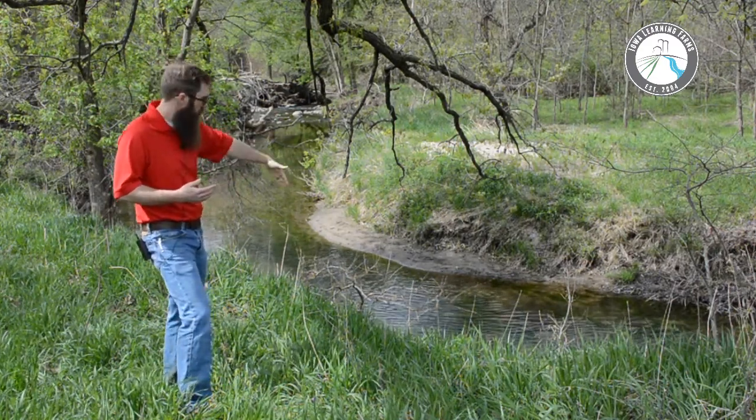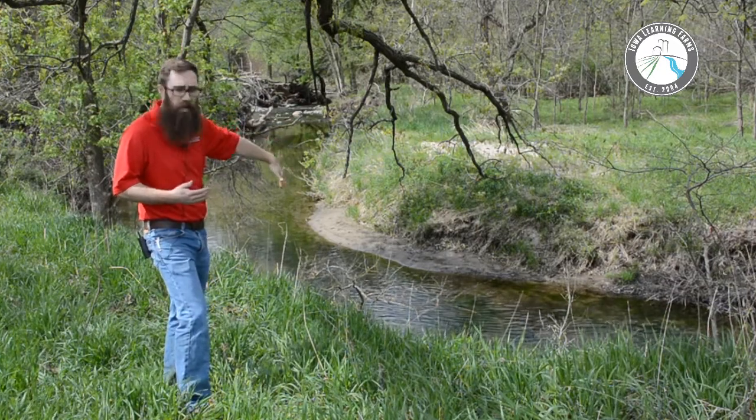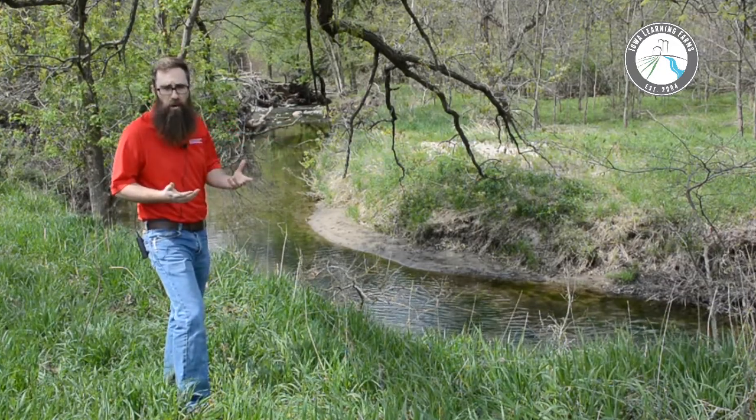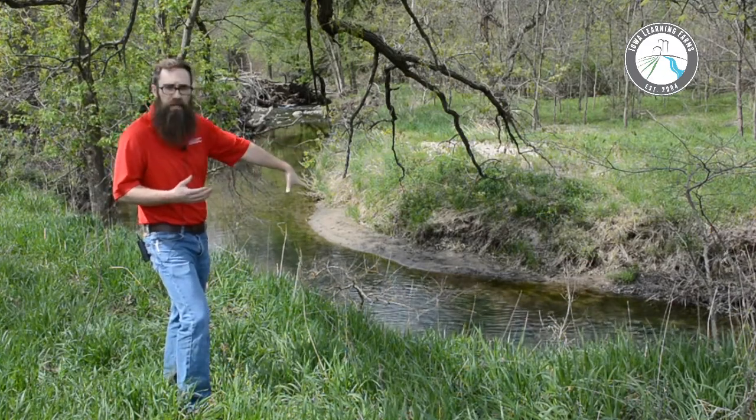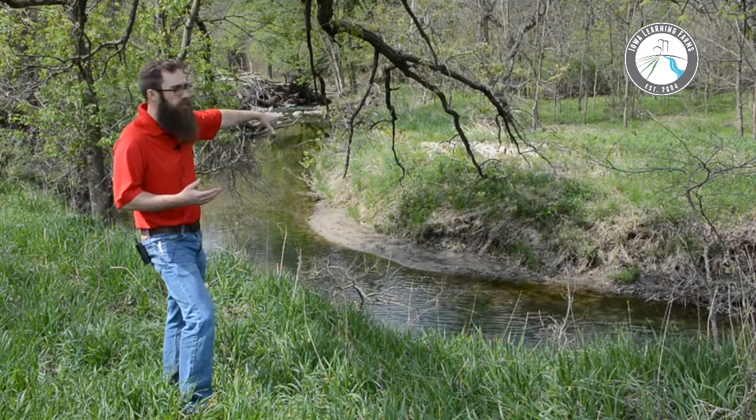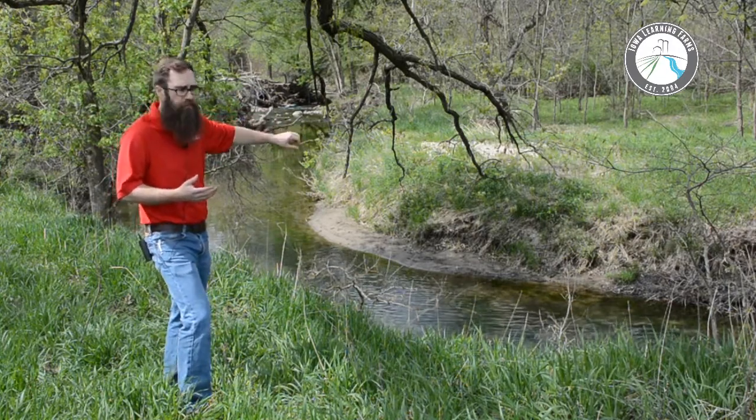On the reverse, you can't see, but there's a huge cut bank right here. It's a source of erosion. The stream is perpetually moving this way, this way, this way. And when this material erodes, it's going to move downstream and get deposited on that next point bar.